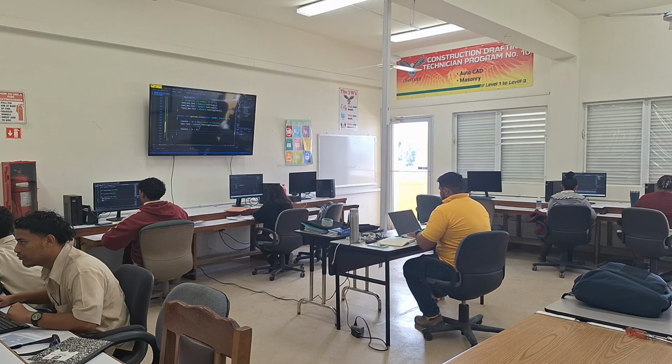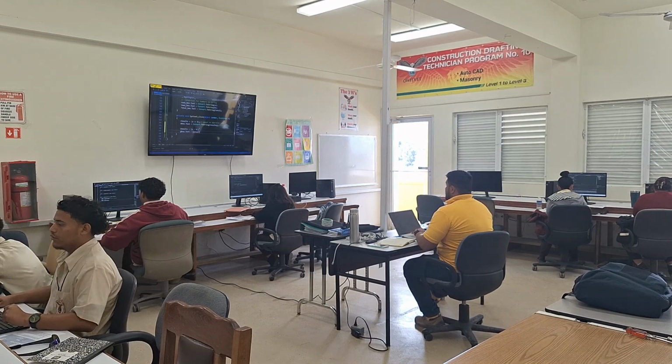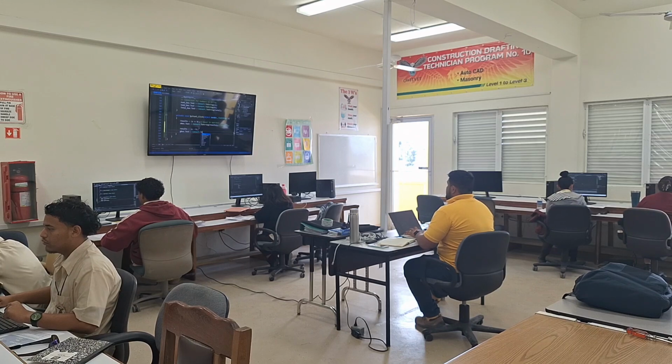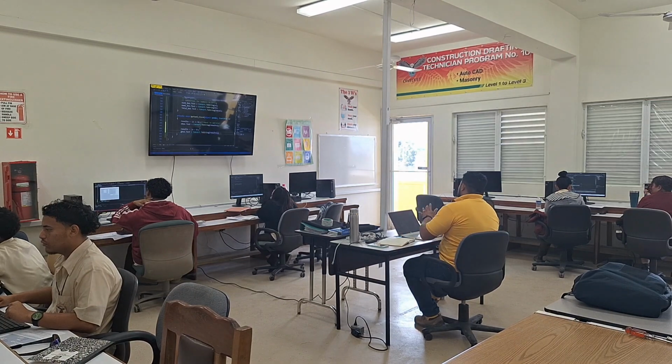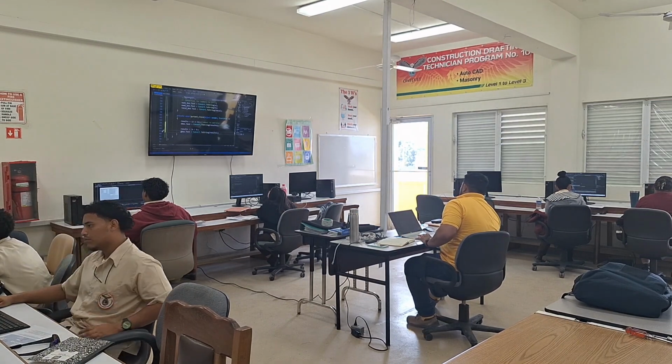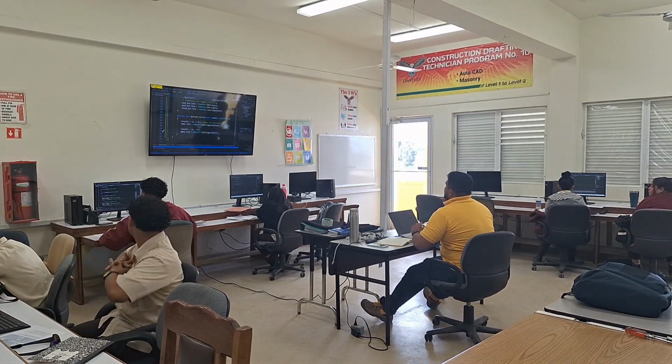So if we put gbox, the text is equal to convert the string, and again we will still use results because that will be used throughout this entire code.